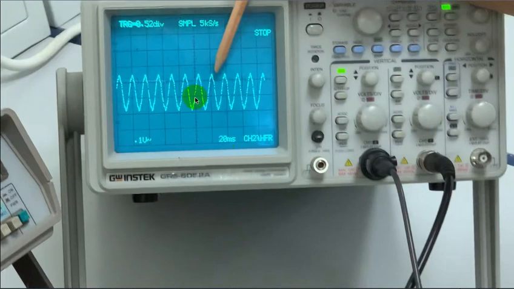And if I want to take the time period, if you see the wave, from this peak to this peak it is approximately one box. So 1 centimeter, 1 into 20 millisecond becomes 20 millisecond. If you want to take the frequency, it is 1 by 20 millisecond, that much hertz.